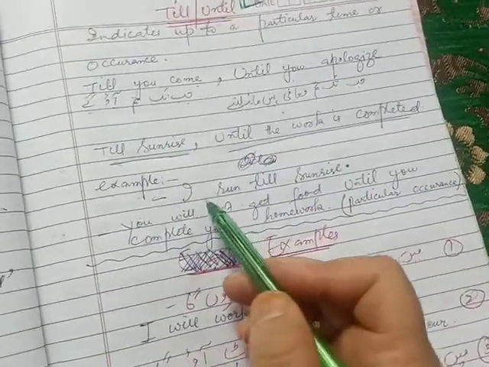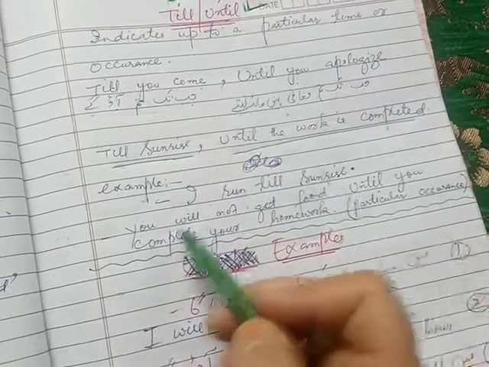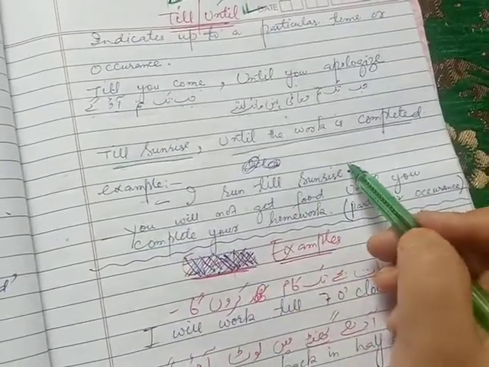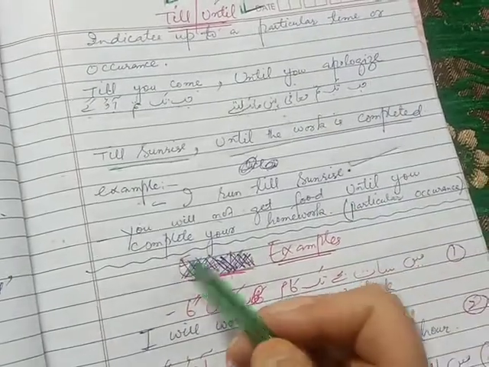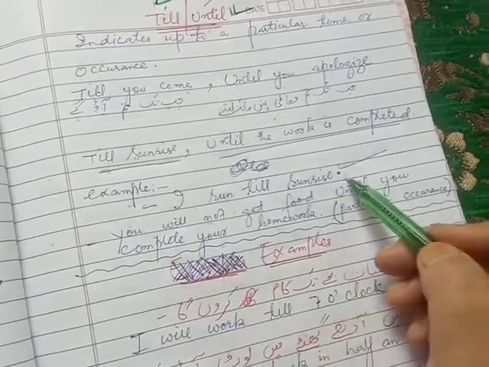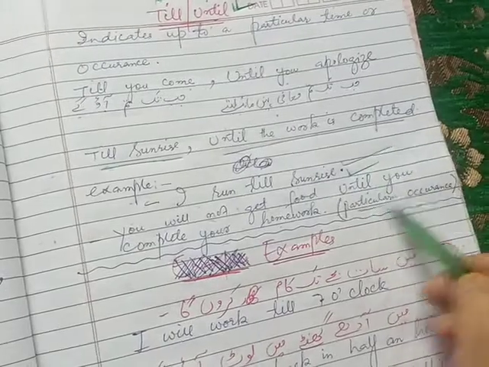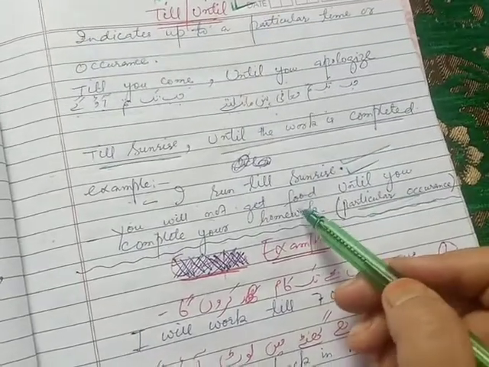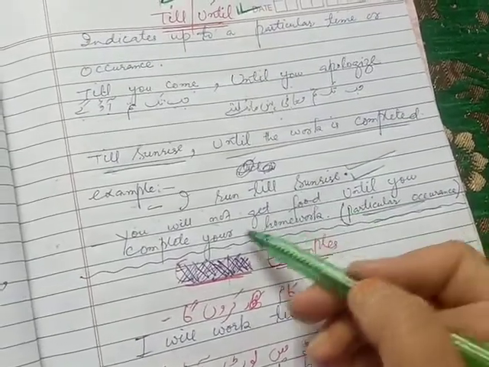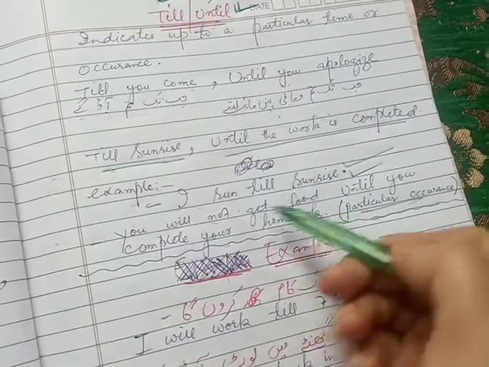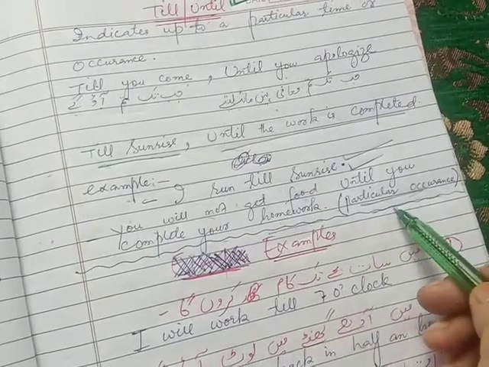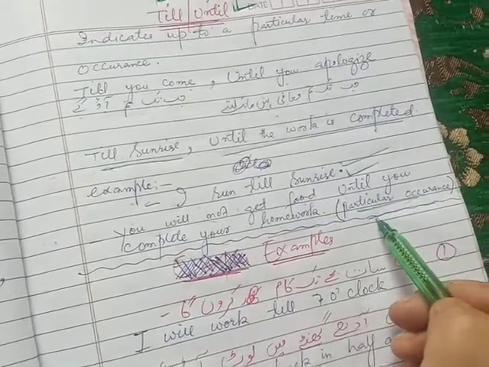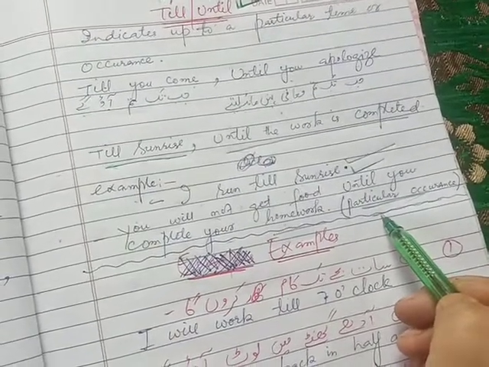For example, I run till sunrise. Here it refers to a particular time. You will not get food until you complete your homework. So here "until" shows a particular occurrence. You will not get food until you complete your work. This means that "until" shows a particular occurrence and "till" shows a particular time.